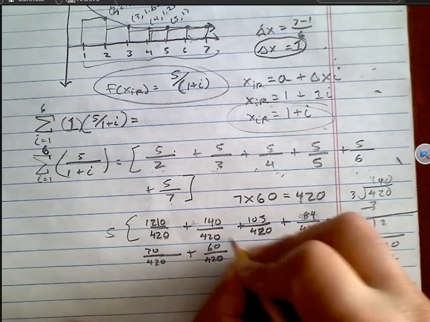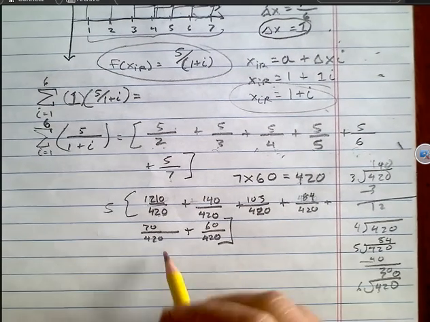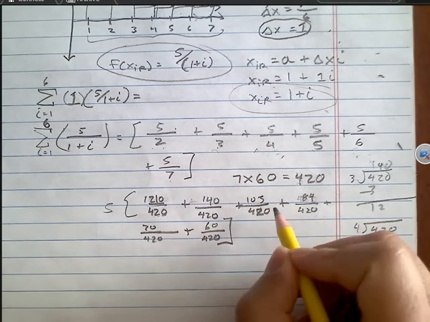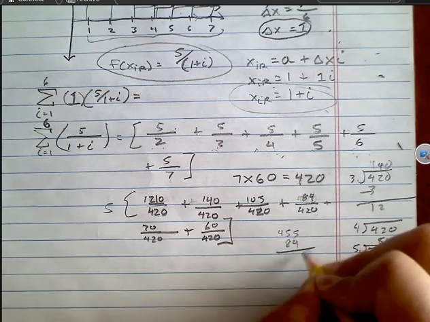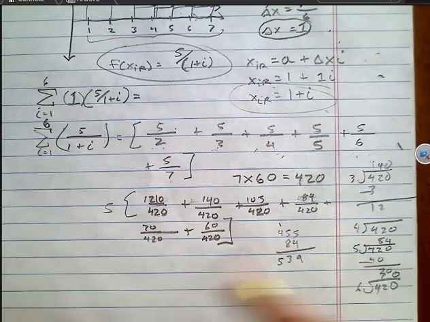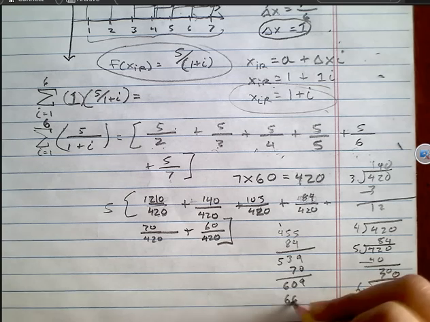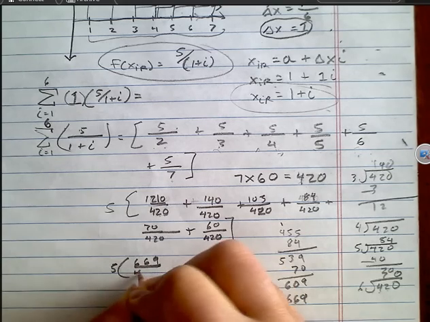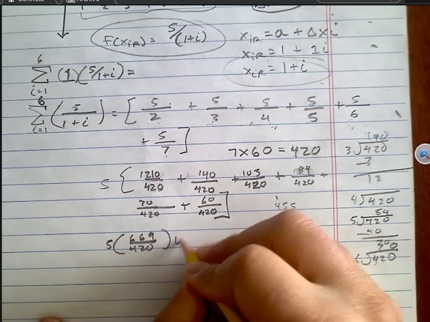I'm sorry, this is taking forever, but that's what you would have to do if you wanted to simplify it without using a calculator. So 210 plus 140 is 350, and 105 is 455, and 84 is 539, and 70 is 609, and 60 is 669. So you have 5 times 669 over 420, and that's where I'll quit. Units squared.